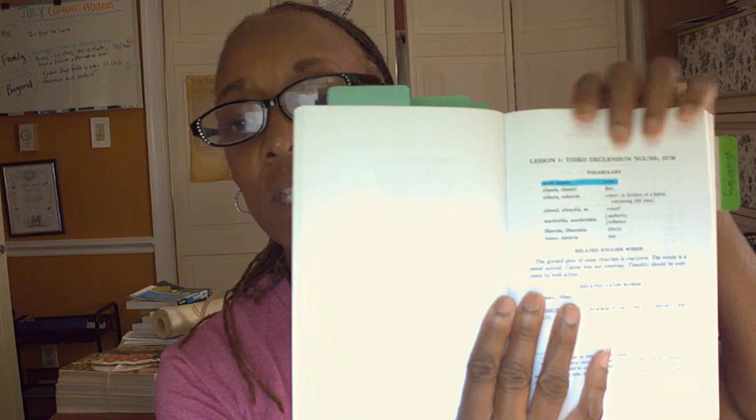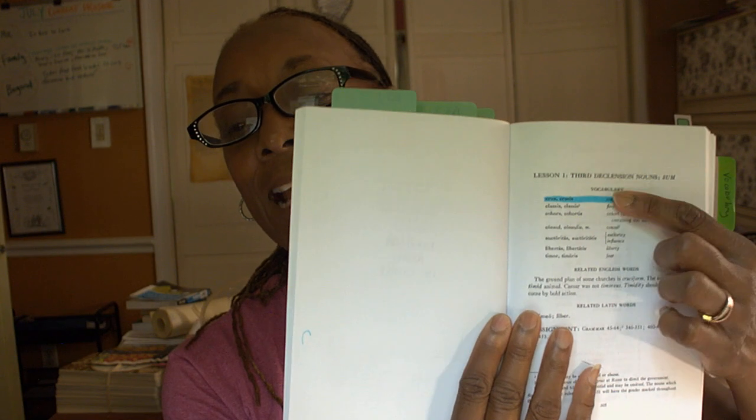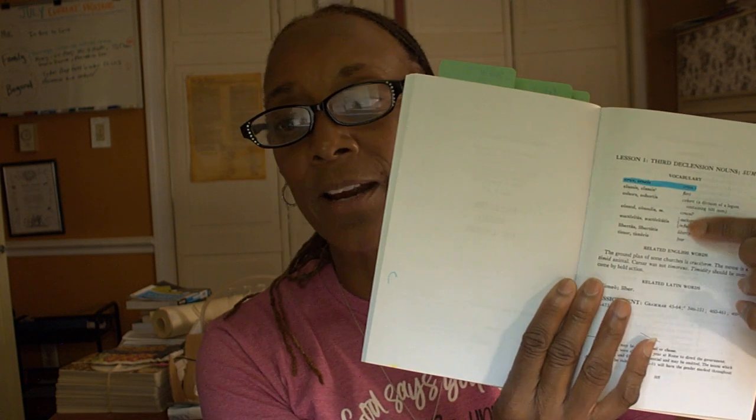Underneath the lesson, you'll see vocabulary. This is the vocabulary for lesson 1. Underneath every lesson, you may see vocabulary. But then what you will see after that, you can consider these little things here lectures. It's still all caps: related English words. These are the lecture part, explaining what the exercises will entail. Then you've got related Latin words. Read the details of those.